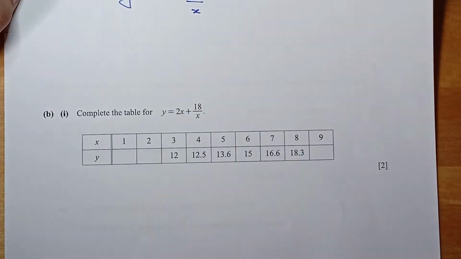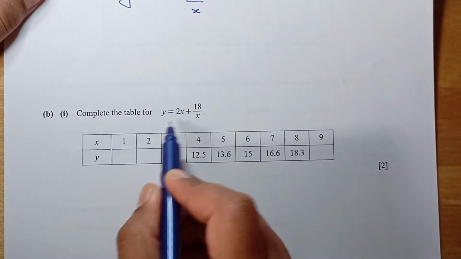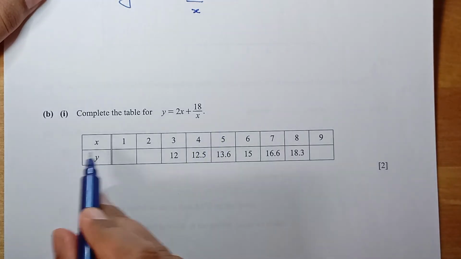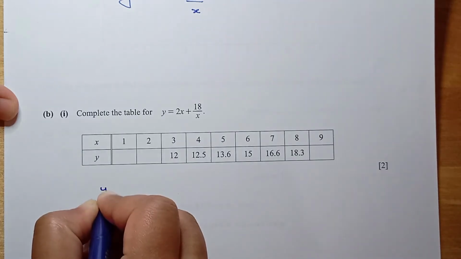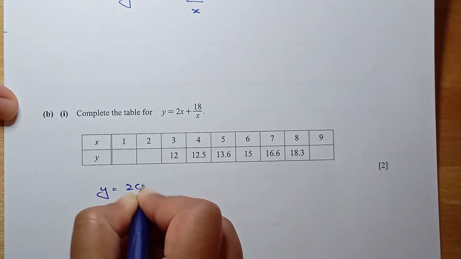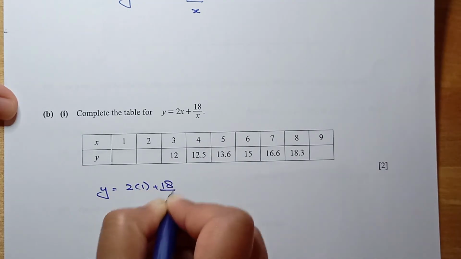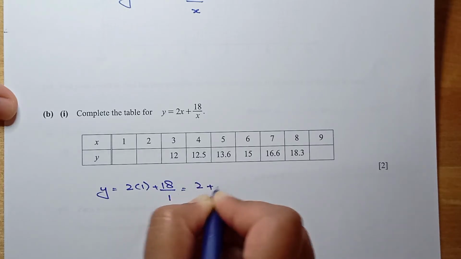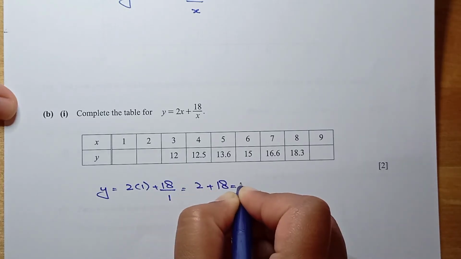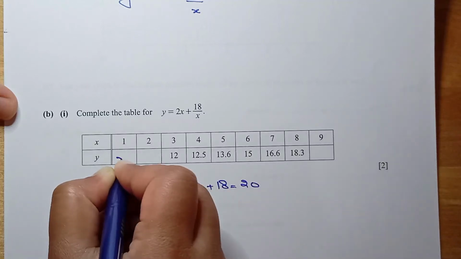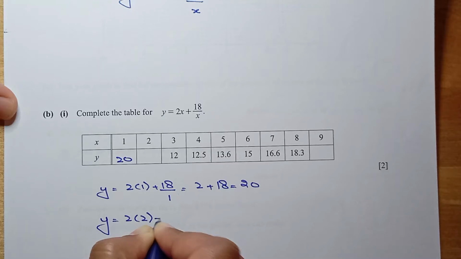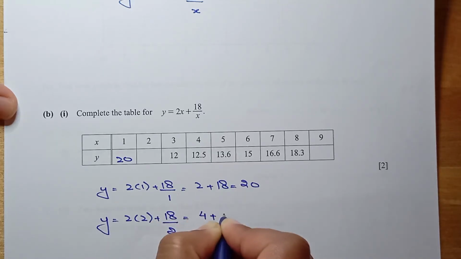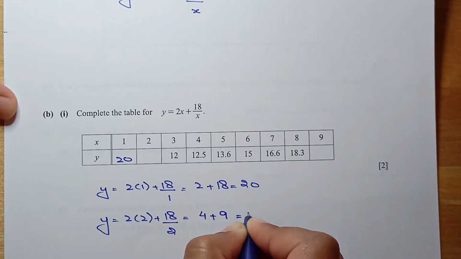Right. B. Complete the table for this function when x is 1, 2, and 9. Let me put x equals 1. So y is 2 times 1 plus 18 over 1, which is 2 plus 18, equals 20. Then y equals 2 times 2 plus 18 over 2. 2 times 2 is 4, and 18 over 2 is 9, and 9 plus 4 is 13.